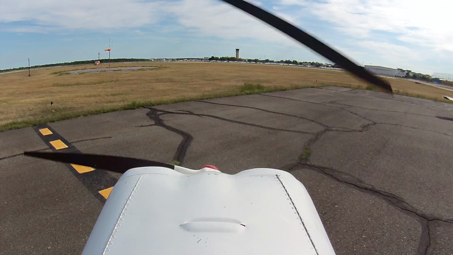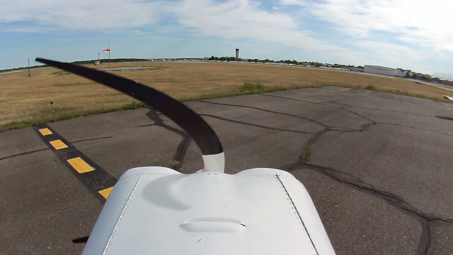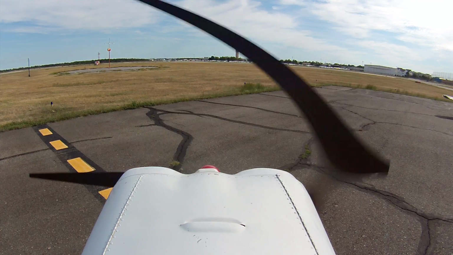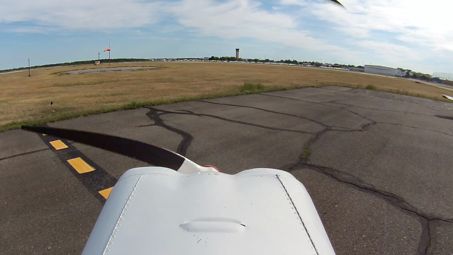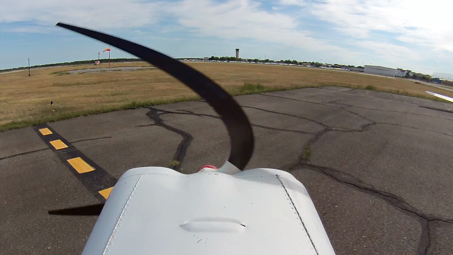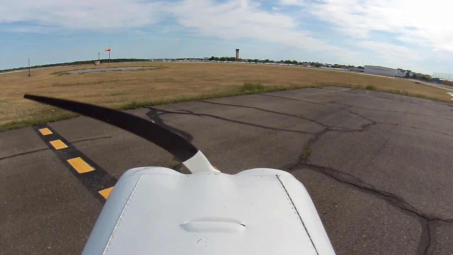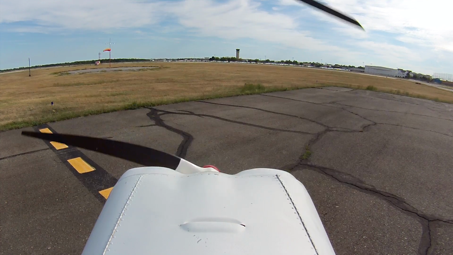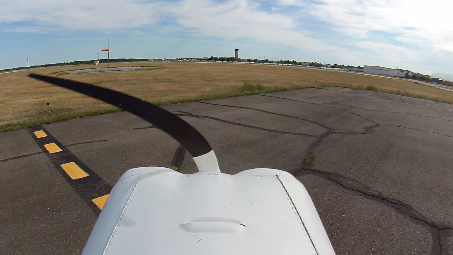Brake set. Fuel selector on. Trim to takeoff. Flight controls. Go ahead, check your flight controls. Left stick, left aileron up. Right stick, right aileron up. You can take your head out the window and check the elevator and the rudder. Got it. And rudder. See all the flight controls? Beautiful. That's how you do it.